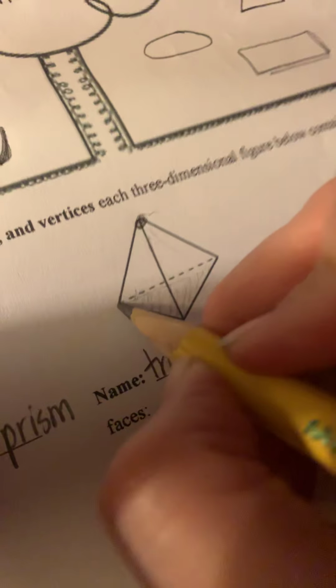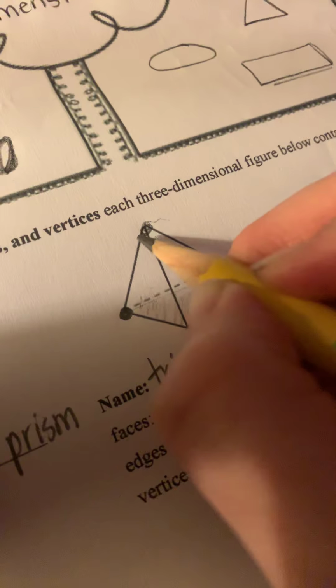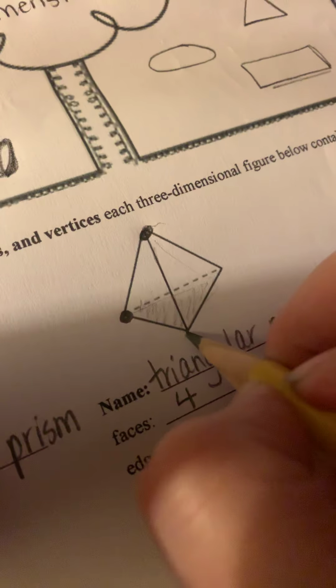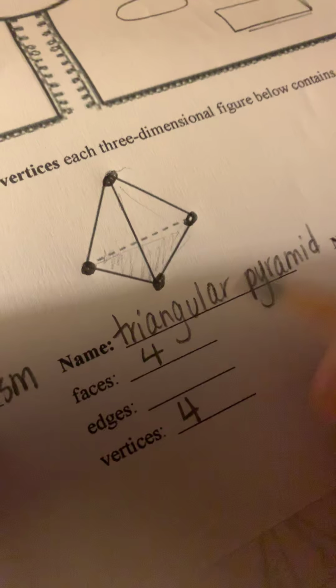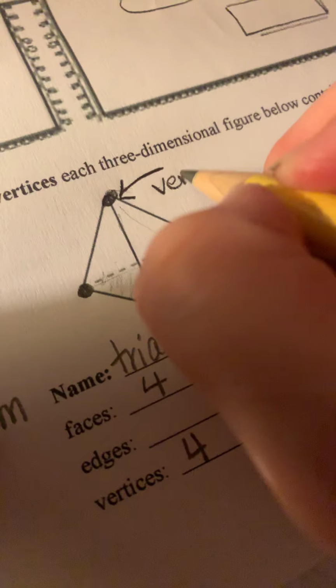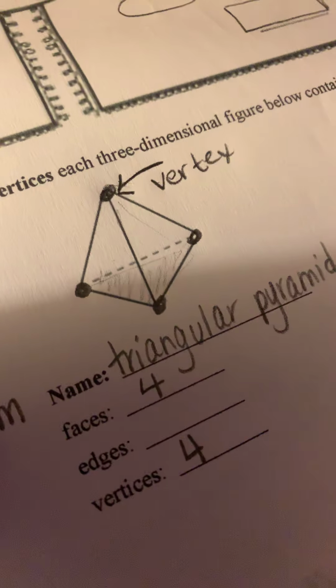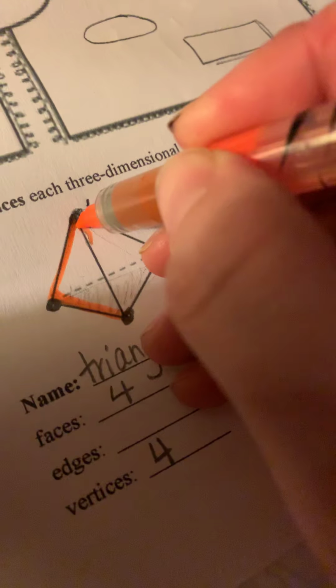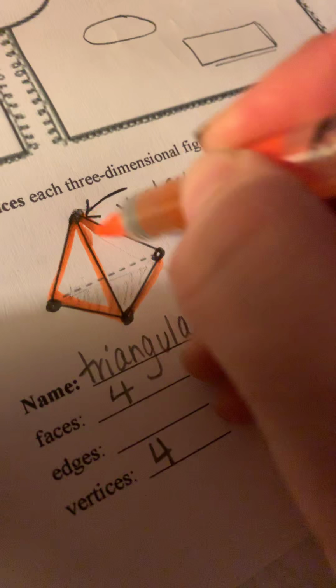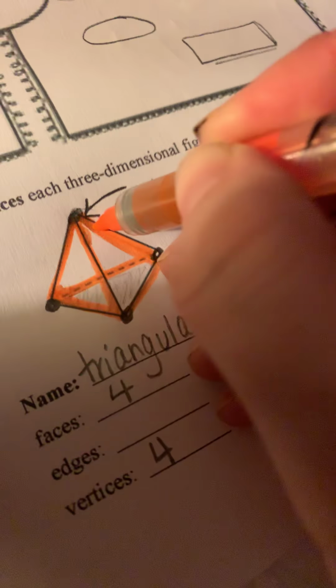All right, let's find vertices, the corners where edges connect. 1, 2, 3, 4 vertices. And by the way, that 1 is called a vertex. And then let's trace edges and count. 1, 2, 3, 4, 5, 6.